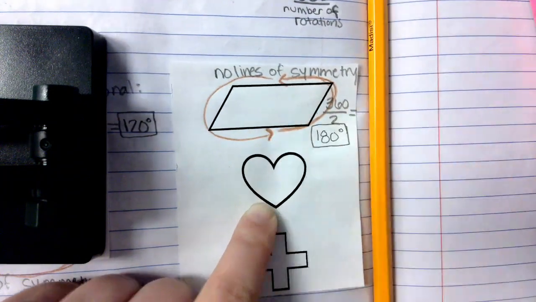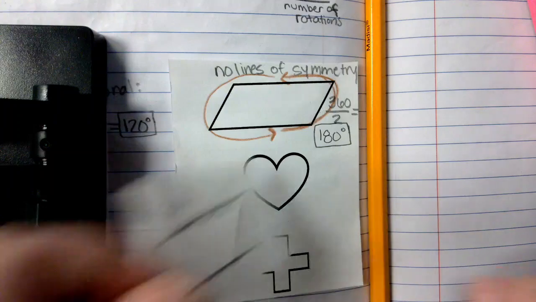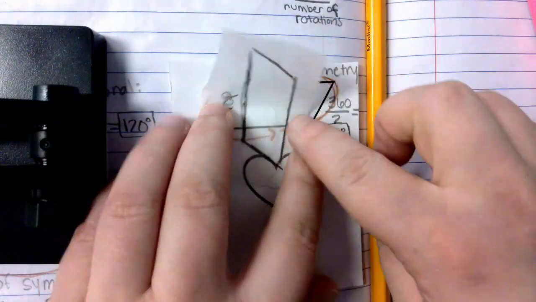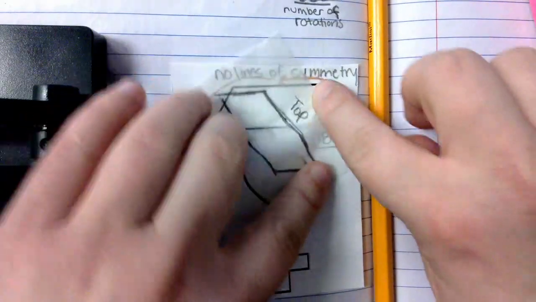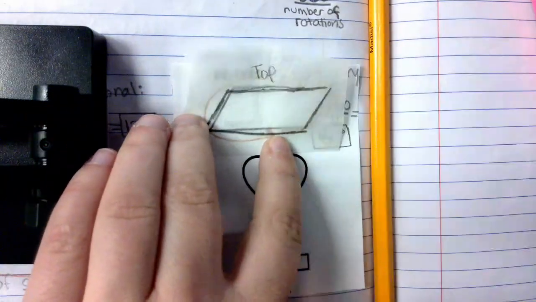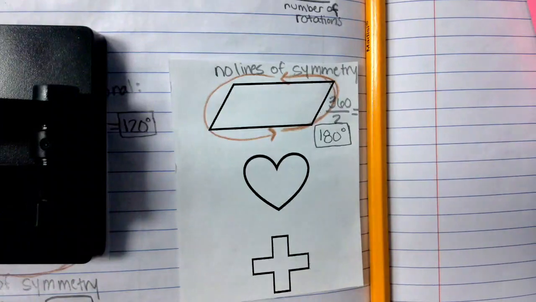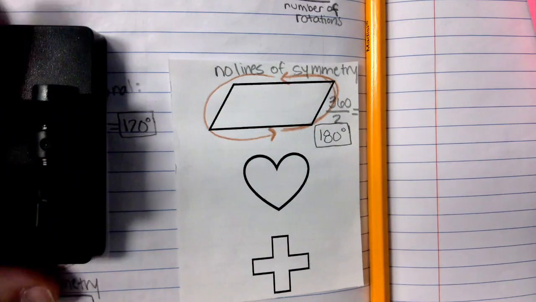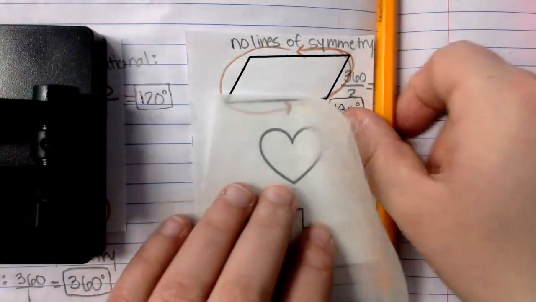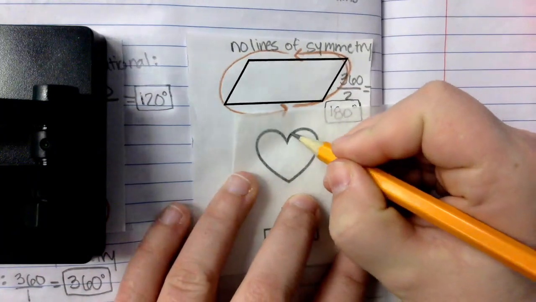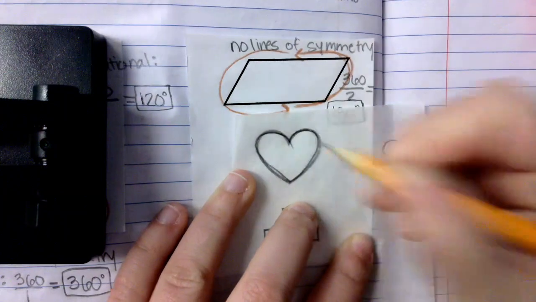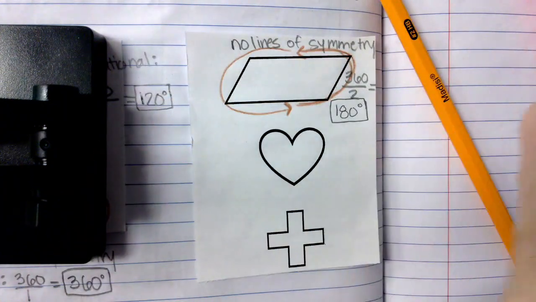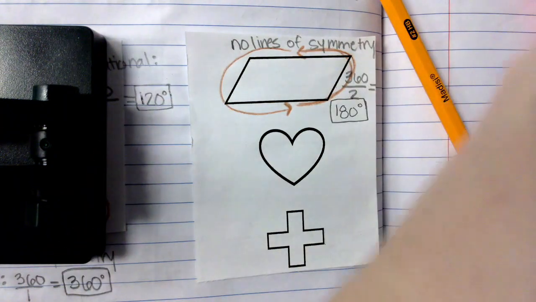Do we have any line symmetry with a heart? Yeah, in the middle. When you learn how to make a heart, maybe in 1st grade or 3rd grade, usually your teacher tells you to fold your paper in half, right? And then once you have it in half, you cut it out and it makes that heart. Okay. So we have it right down the middle. Is there anywhere else in this heart where I could fold it in half and it would end up right on itself?